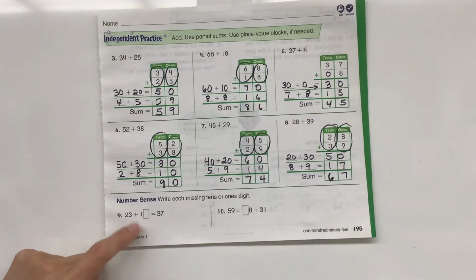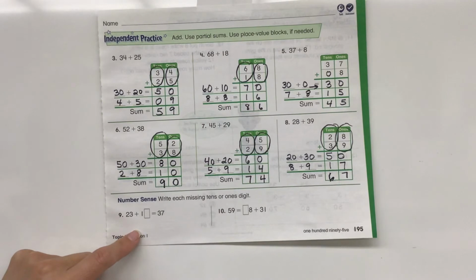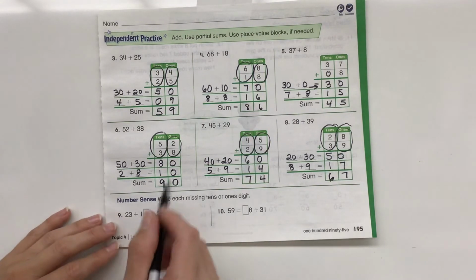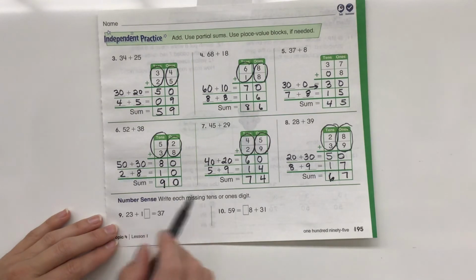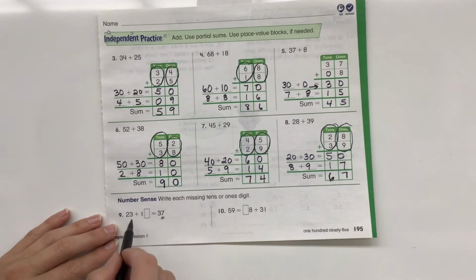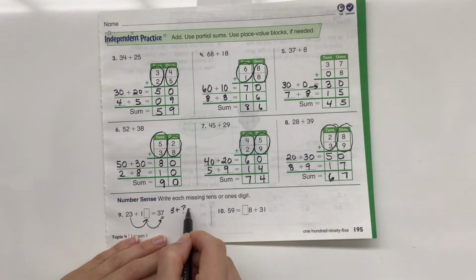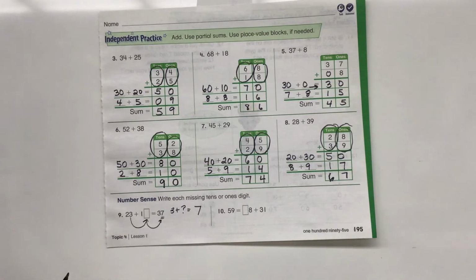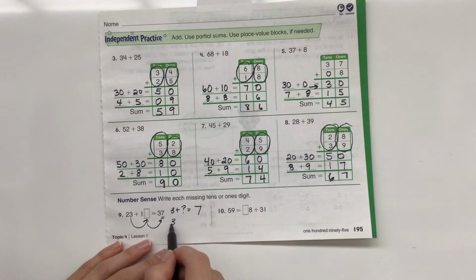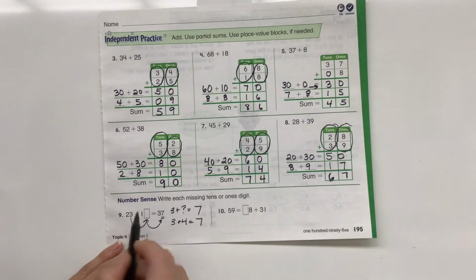All right, let's take a look at our number sense. We're looking for what the missing number will be. All right, let's take a look at this. I'm going to start with my ones and see if I can make this true. 3 plus something equals 7. 3 plus what equals 7? Well, I know that 3 plus 4 equals 7.